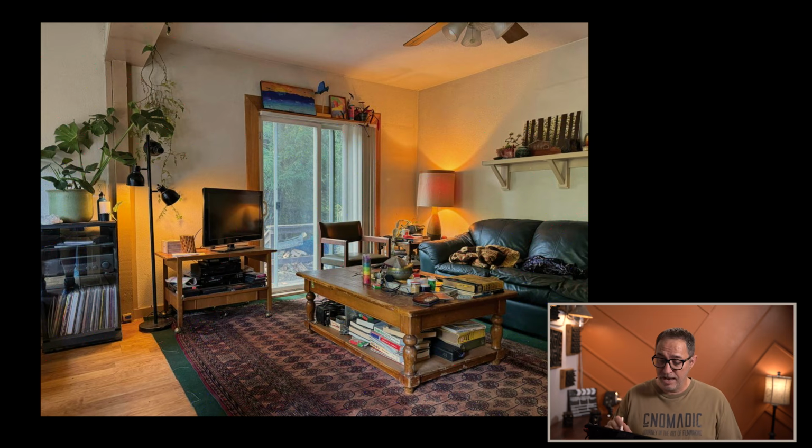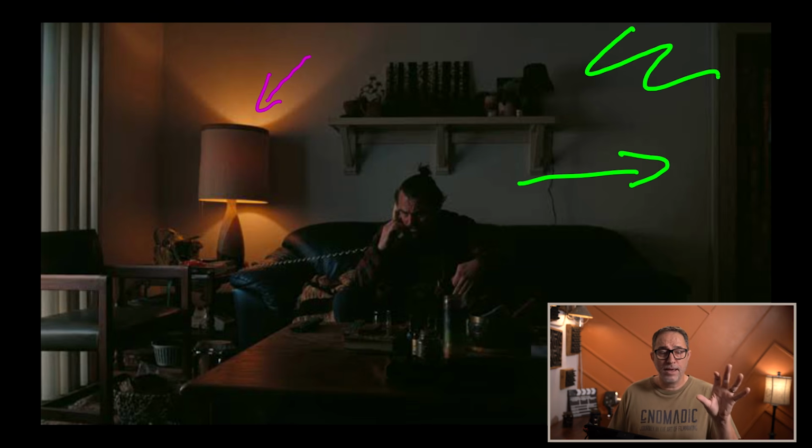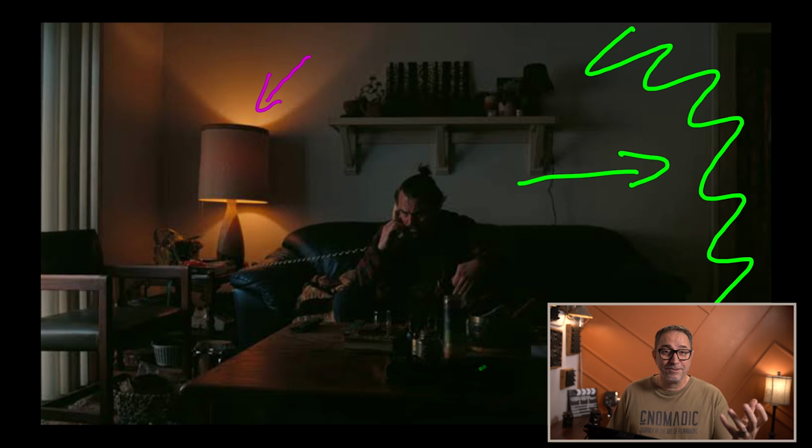But if you look at the actual scene, it's really how low the rest of the scene is that makes this practical stand out this much. When you don't have control over that lamp, the only way to make that lamp stand out and have an impact on the overall mood of your image is by lowering all the levels in the scene. That way, that bright point becomes even brighter because you made everything else look darker.